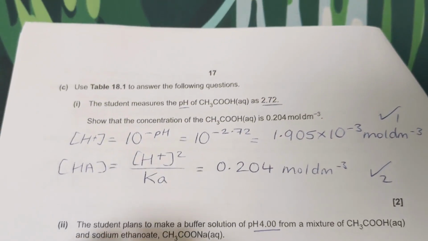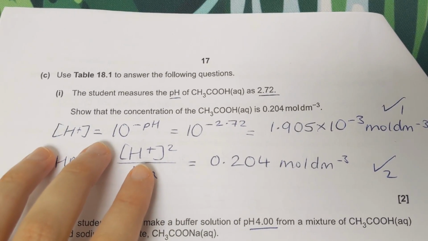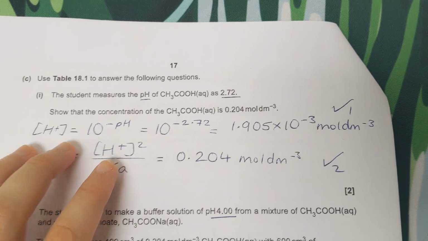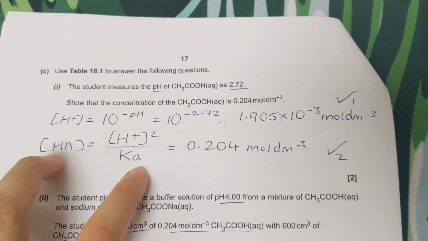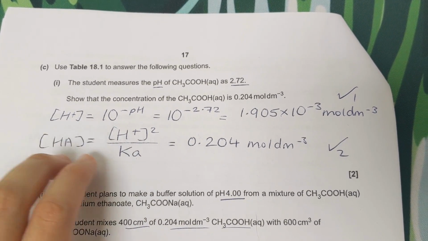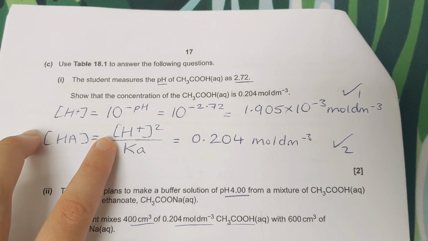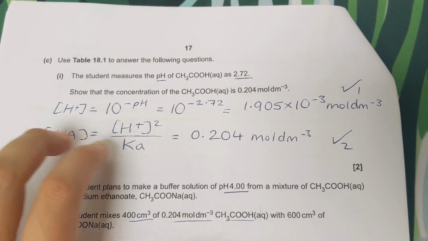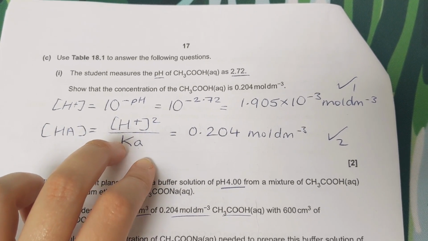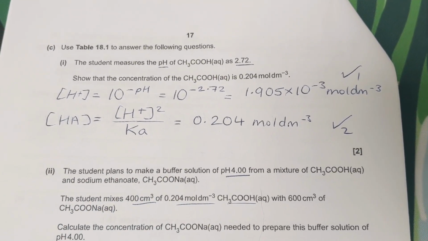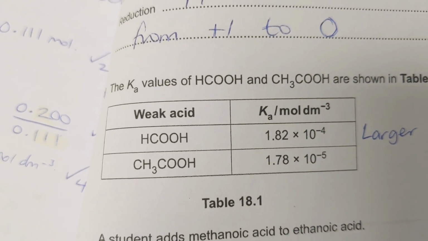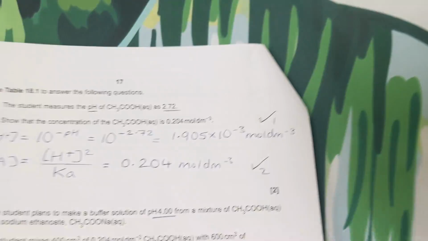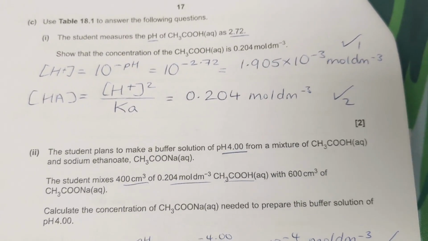So we've got the pH. First thing we do is get the hydrogen ion concentration from this. After we've got that, we can plug it into this equation for weak acids. So I've rearranged for what we want to find, the concentration of the acid, and that's equal to H plus squared over the Ka value, which we got from that table on the previous page, 1.78 times 10 to the minus 5. And we come out with 0.204.